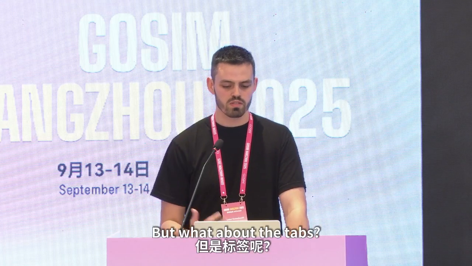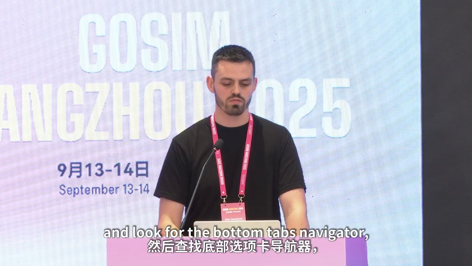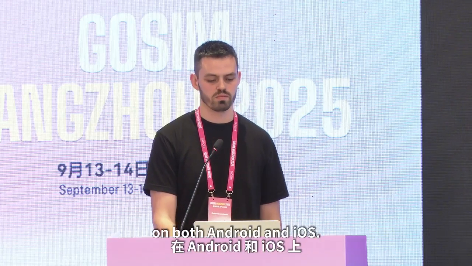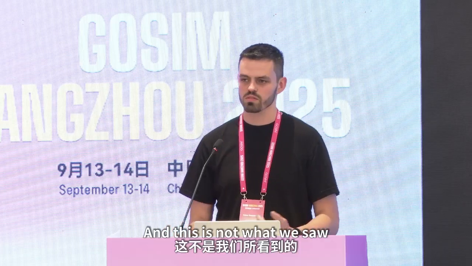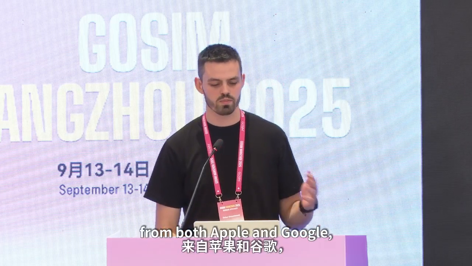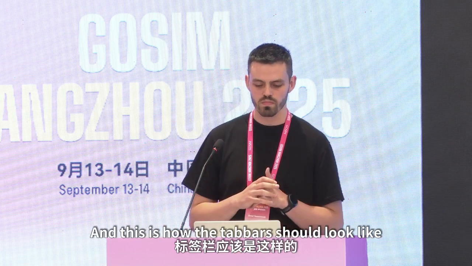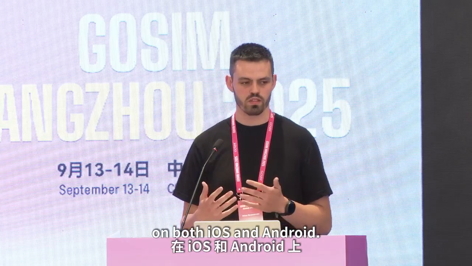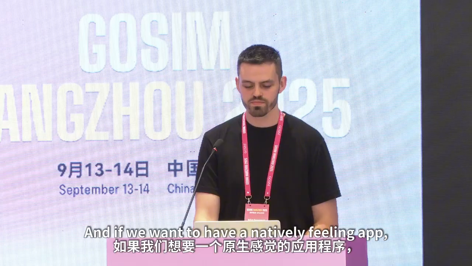But what about the tabs? If you go into the React Navigation website and look for the bottom tabs navigator, you would find that it looks exactly the same on both Android and iOS. And this is not what we saw in the interface guidelines from both Apple and Google, where the tab bars are completely different. And this is how the tab bars should look on both iOS and Android. As you can see, they're not similar at all.